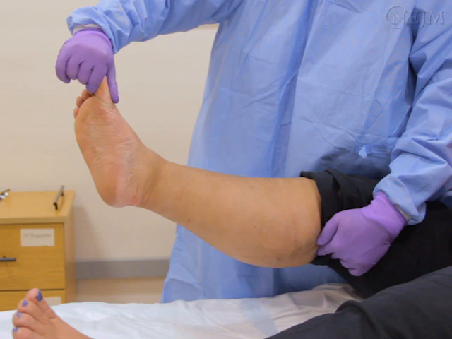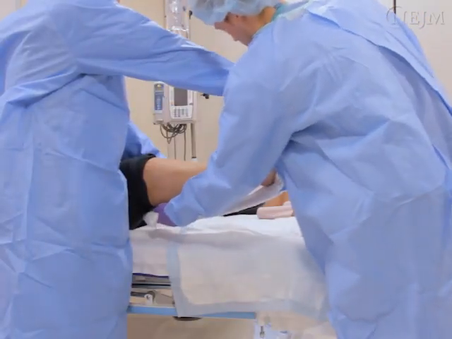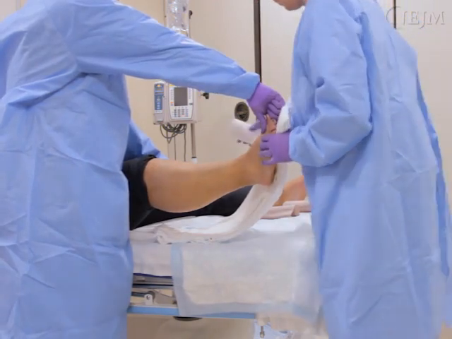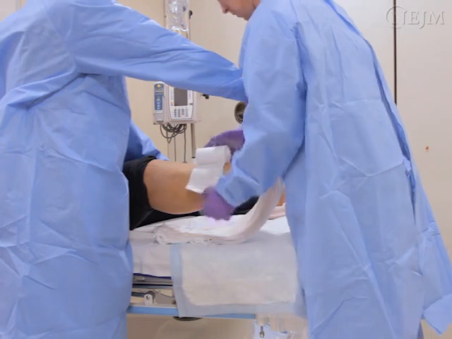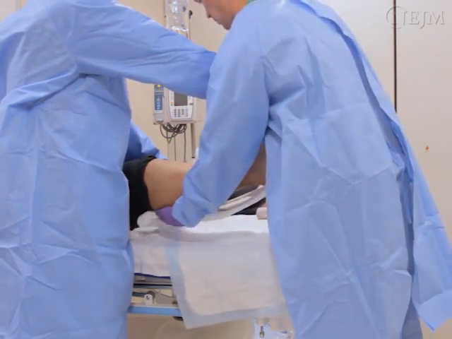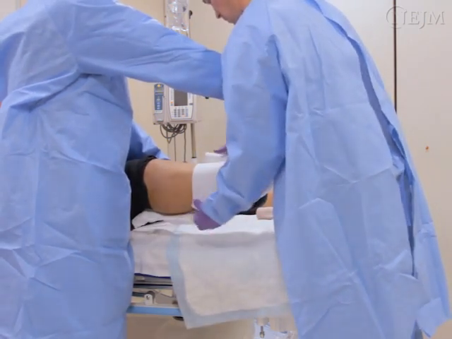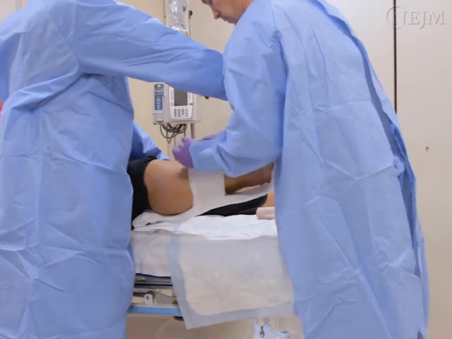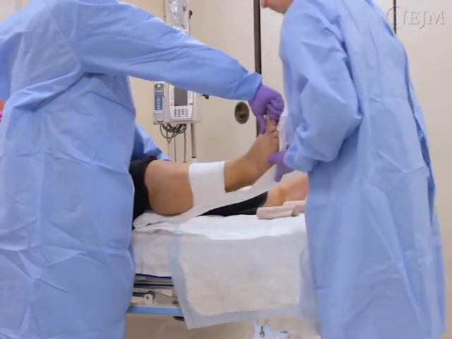Once you have reduced the ankle fracture, dip the splinting material in room temperature water and apply the posterior slab of the splint. It should extend from just beneath the popliteal fossa to approximately 3 centimeters beyond the big toe. Wrap the slab with a single layer of cotton padding material to maintain its position.